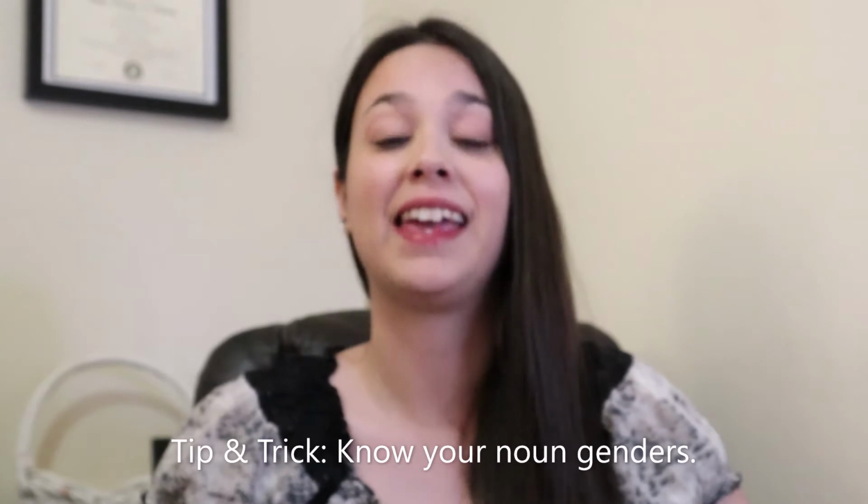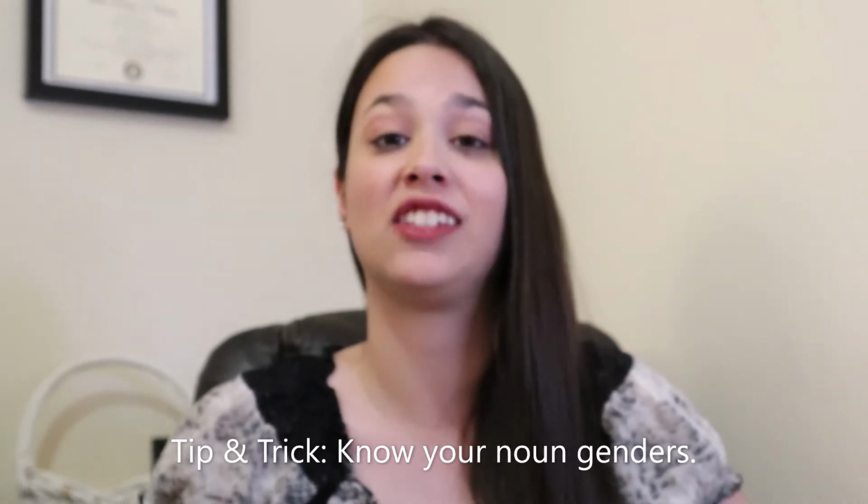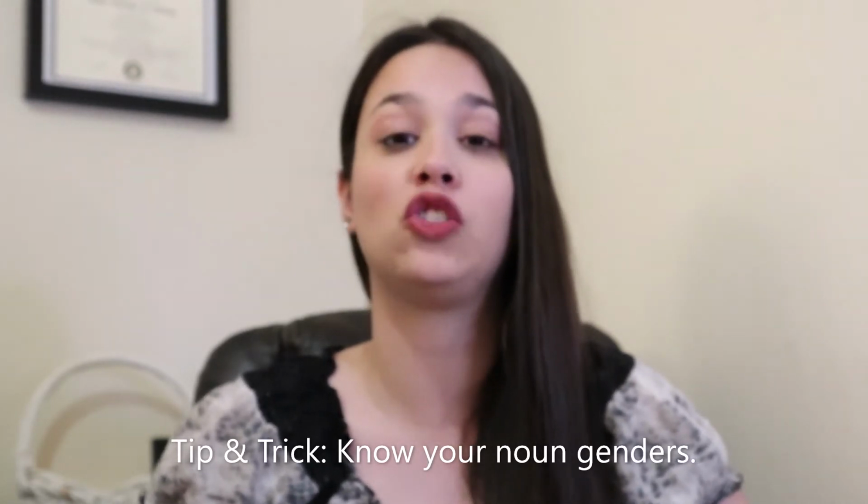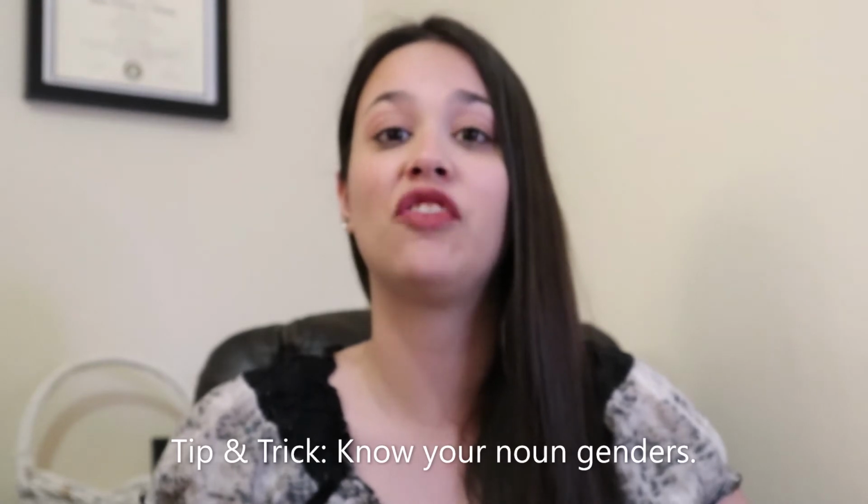Another important thing to remember with Spanish grammar is the noun genders. Yes, each noun in Spanish has a gender. So it's very important that you learn and memorize each of the nouns and the gender, as the noun controls the gender in the sentence.